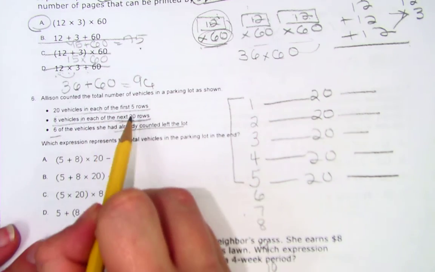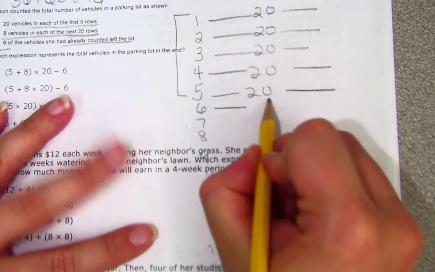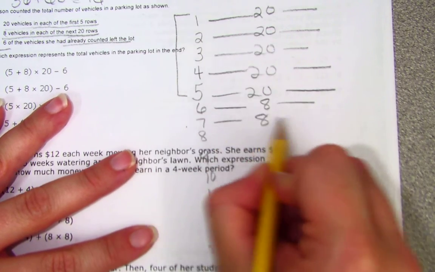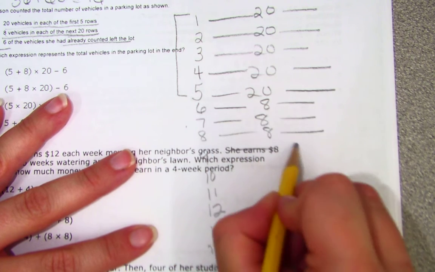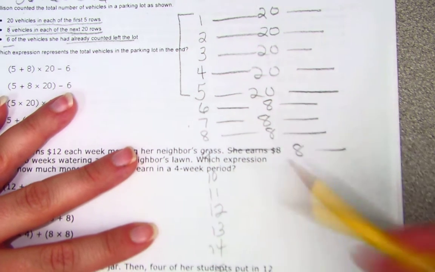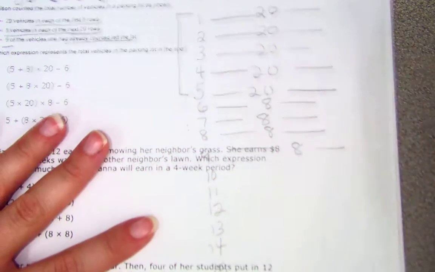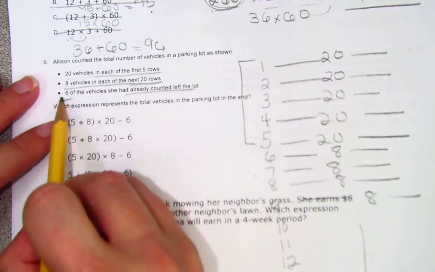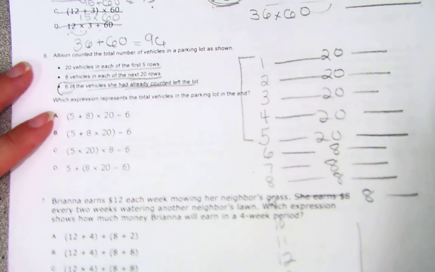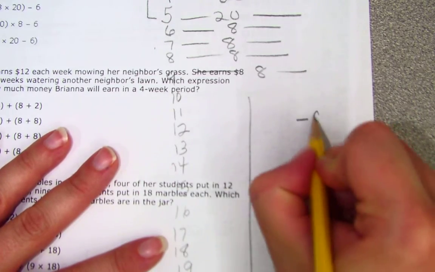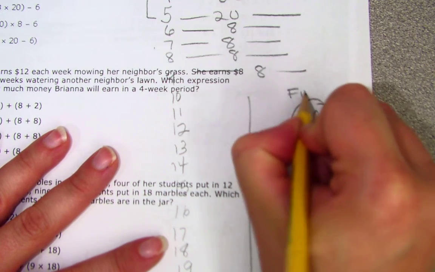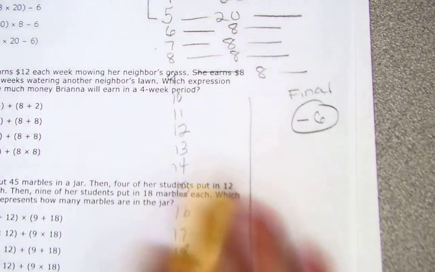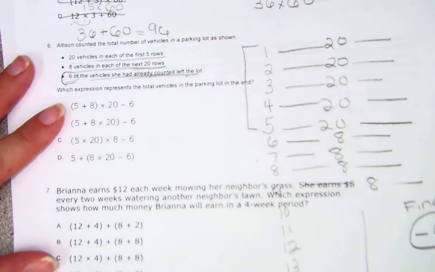Okay, and it says in this direction 8 vehicles in the next 20 rows. So this row only has 8. Each row would only have 8. I'm going to continue the pattern, but I need you to see that only these rows have 8 in them. And then it says 6 of the vehicles have already left. So I'm going to take 6 away. I know my final step: I have to subtract 6. This is my final step, right? Because it says right here, 6 vehicles have left.